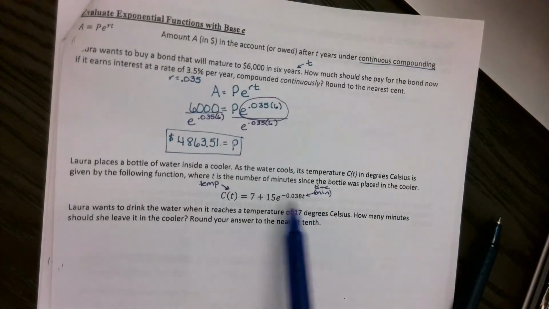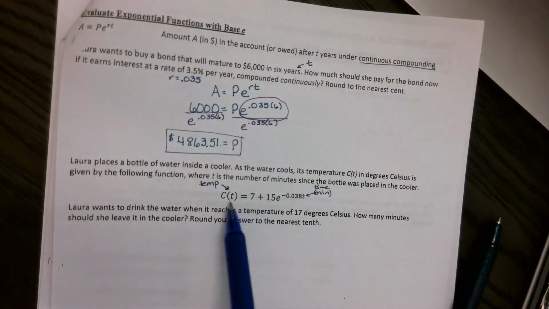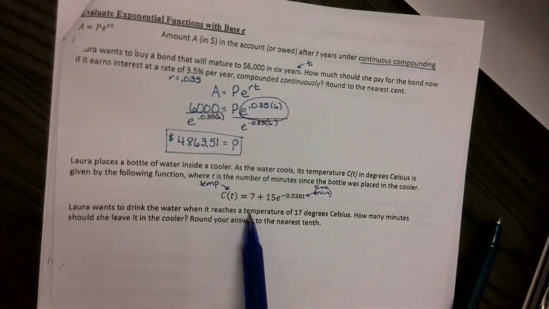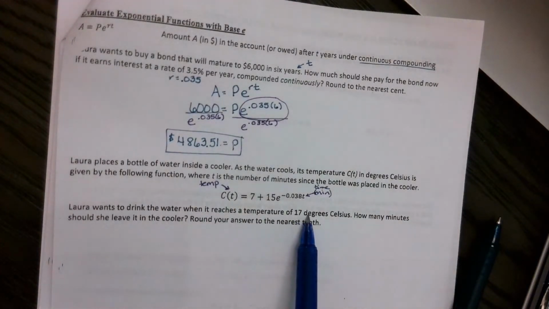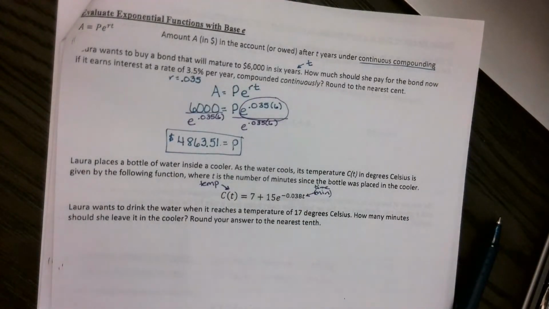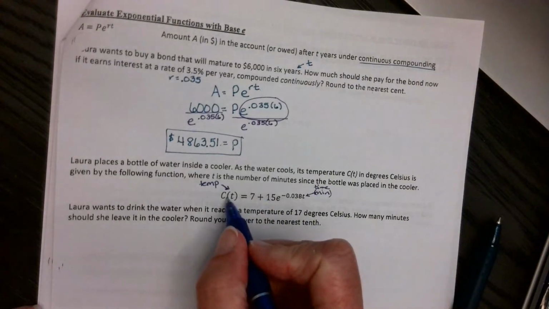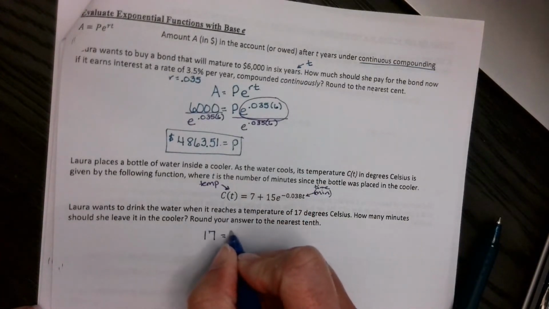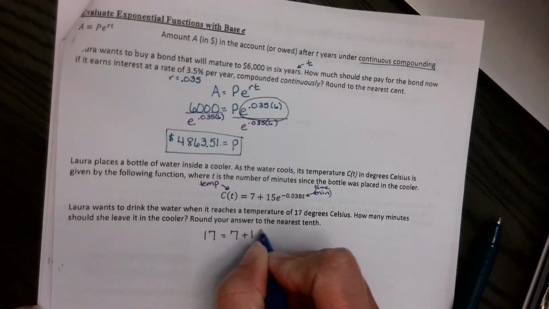Laura wants to drink the water when it reaches a temperature of 17 degrees Celsius. So we're going to put that 17 right here. So we have 17 equals the rest of our formula.